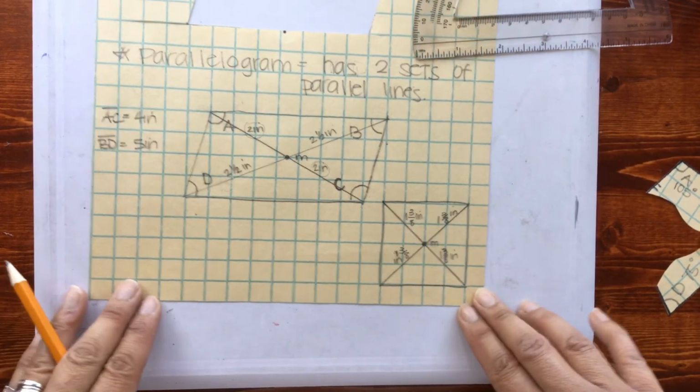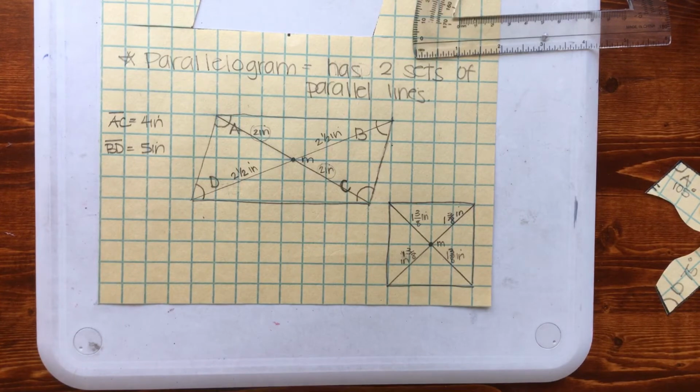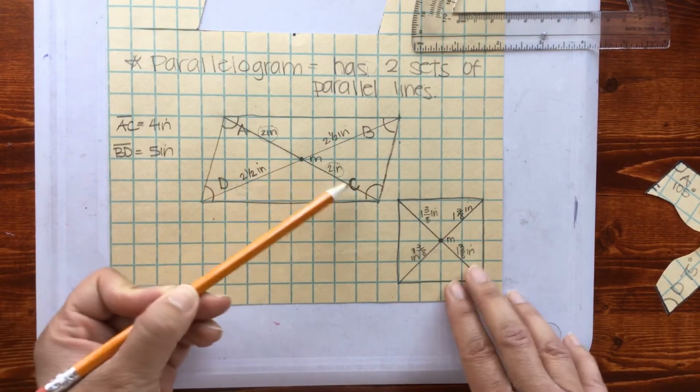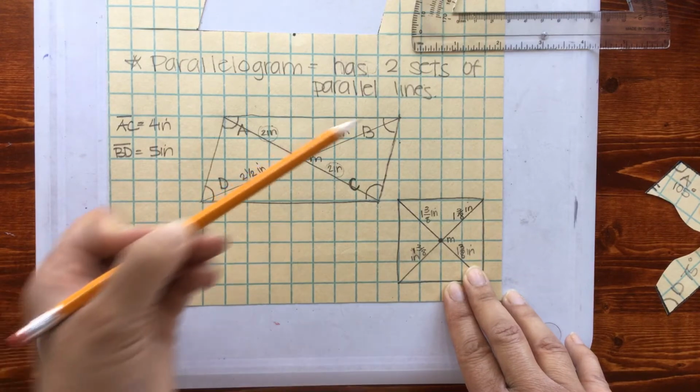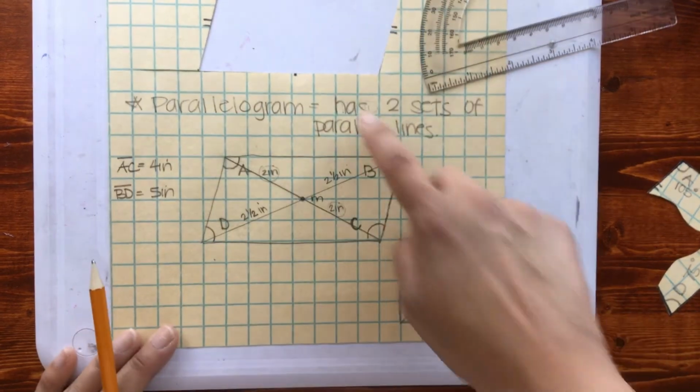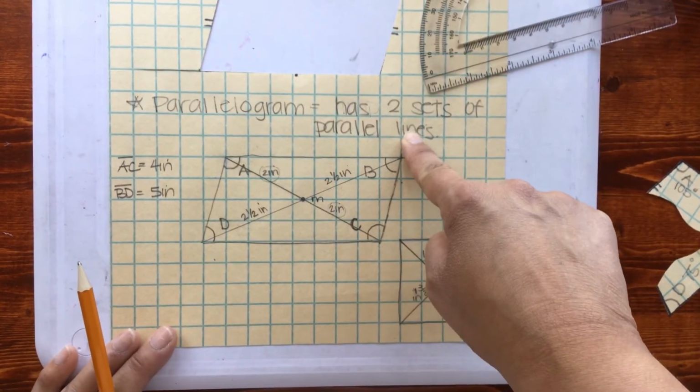So if you were sitting next to your partner and they drew their own parallelogram and we did this activity, you would probably notice that you have different lengths, but you would notice that where the diagonals are bisected, they are of the same length on either side. Okay, so let's recap. Parallelograms have 2 sets of parallel lines.